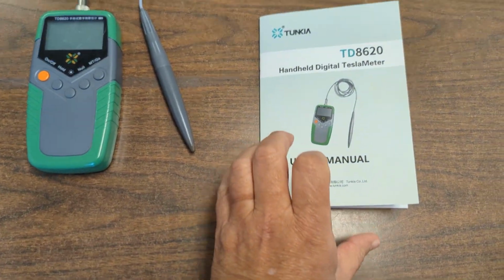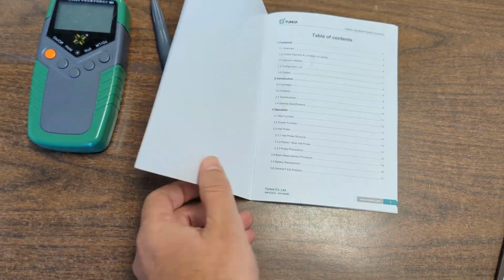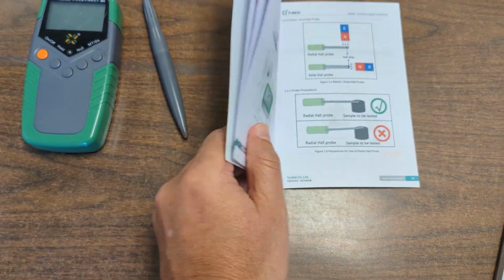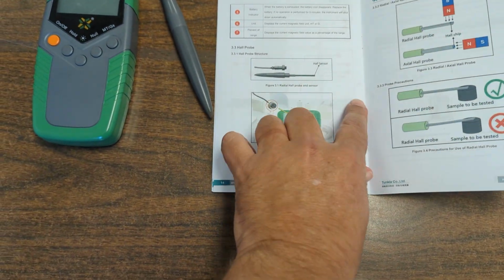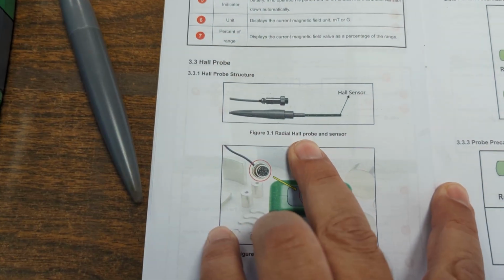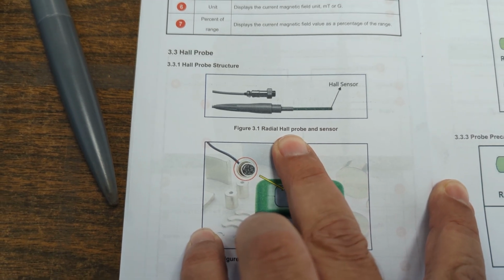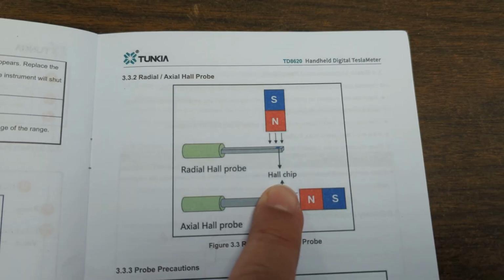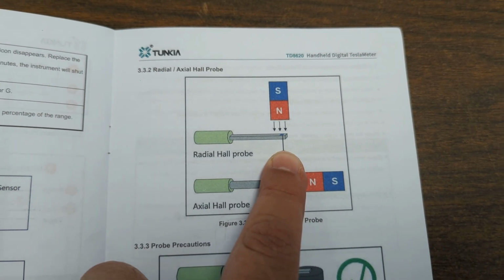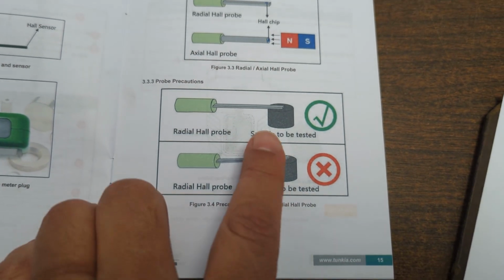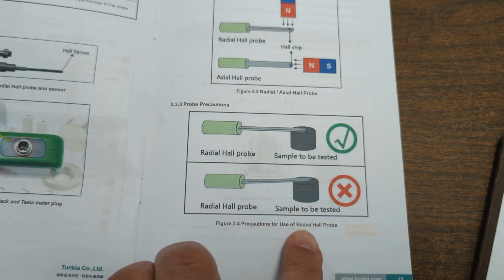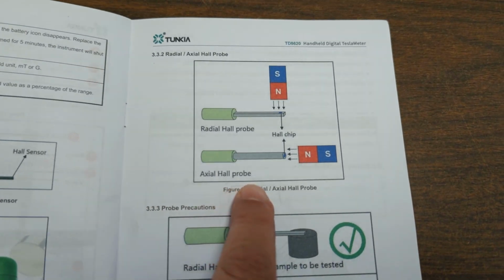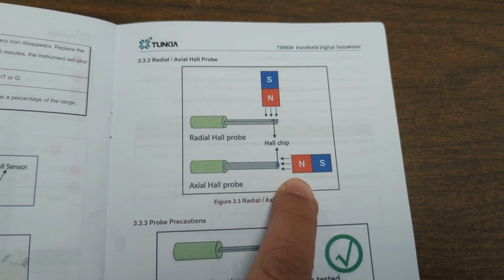This is commercially available. This is just one of the units. One thing I need to check: this one specifically has got a radial probe, and it shows you here for a radial probe this is how you do the measurements. See, this way you can't do it this way. If you have an axial probe, you need to do your measurement like this.